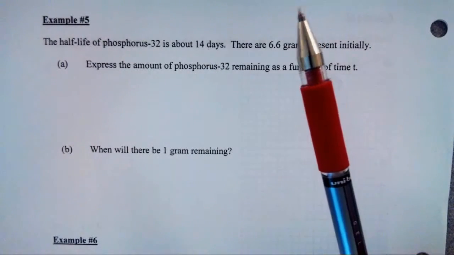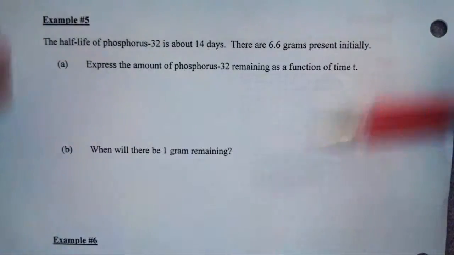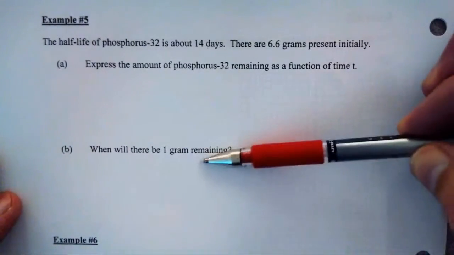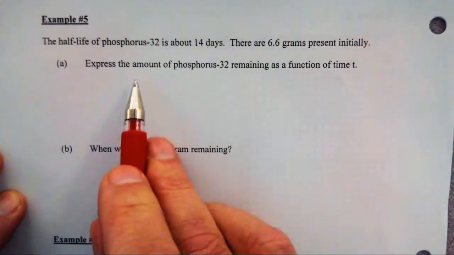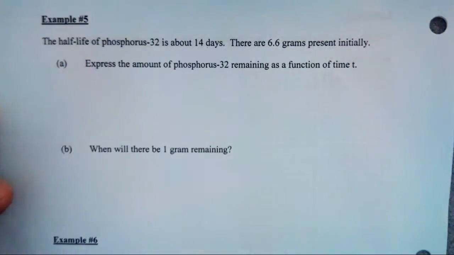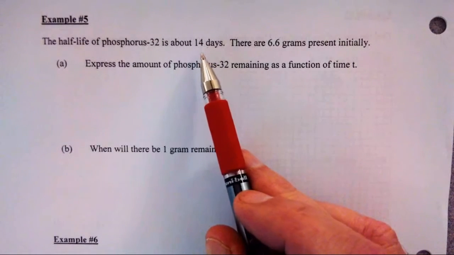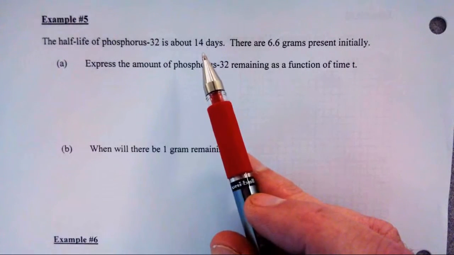Doesn't that make sense? So if you do a problem like this and you end up with an answer of 9,000 days, you've made a mistake. If you end up with an answer of 2 days, you've made a mistake. All right, so these problems are pretty easy to understand about what our answer should be. So express the amount of phosphorus remaining as a function of time t. Well, every 14 days I multiply the amount by a half.